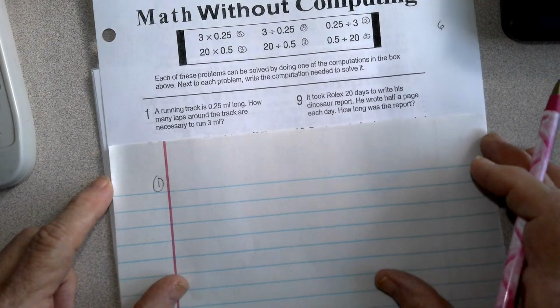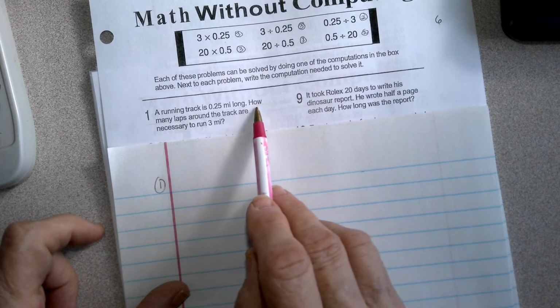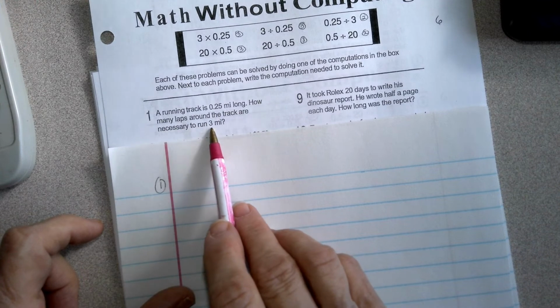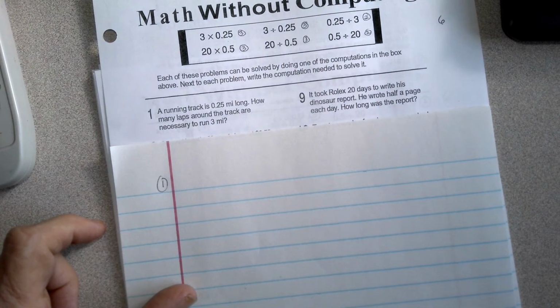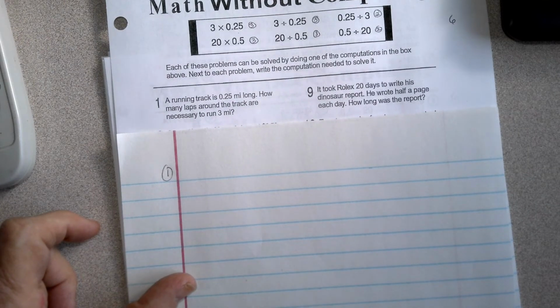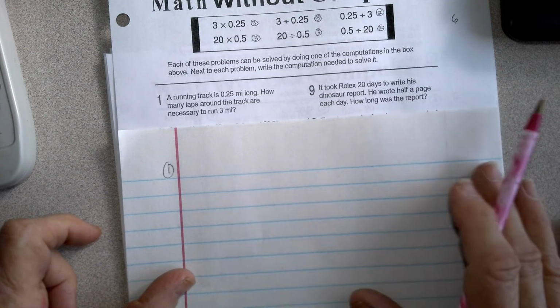So on the number 1, I read the question first. How many laps around the track is it necessary to run 3 miles? How far are they going to run? Well, I haven't even got to the rest of the problem. All I asked is, how many miles do they need to run? 3. They're going to run 3. That is your total, and that's really important information.